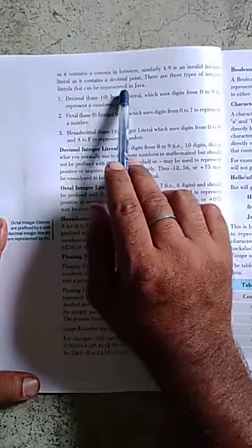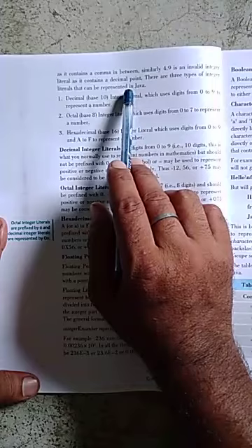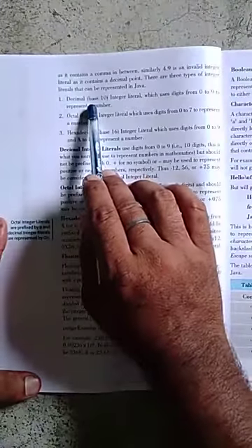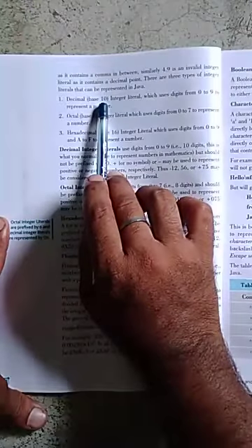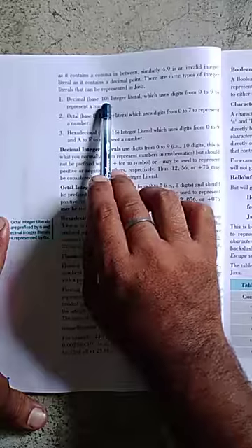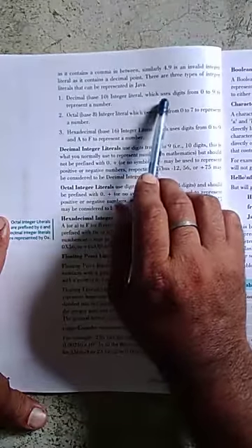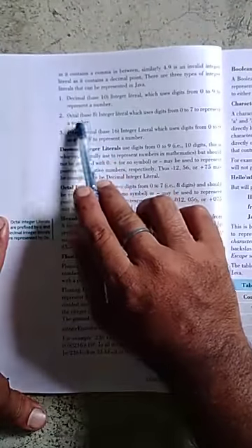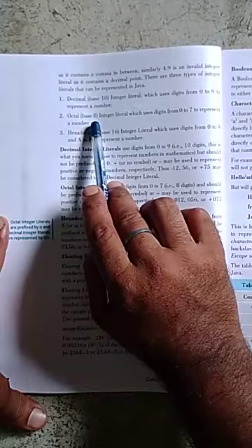There are 3 types of integer literals that can be represented in Java. First, decimal, base 10. Decimal integer literals use digits from 0 to 9 to represent a number. Second, octal, the base is 8.